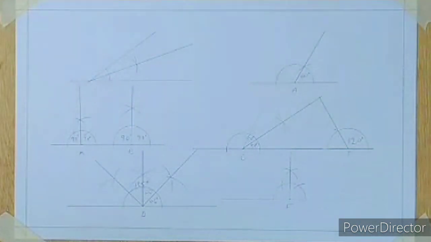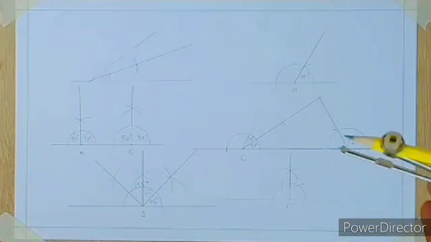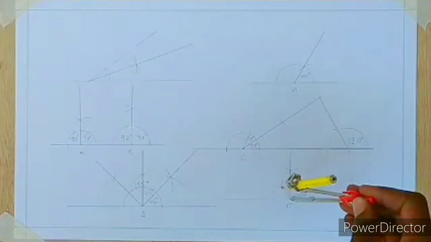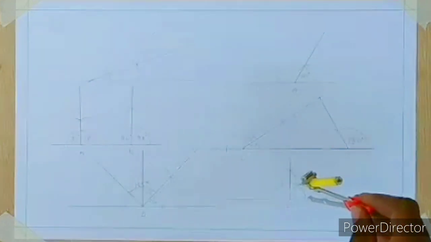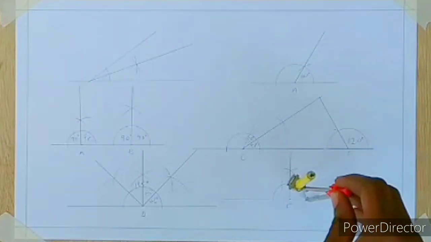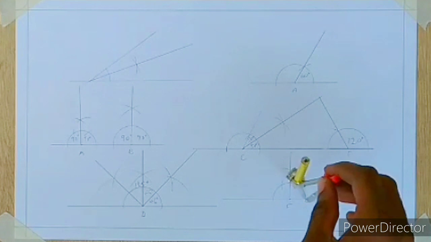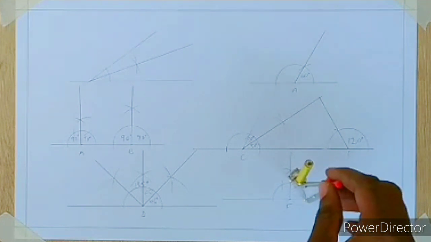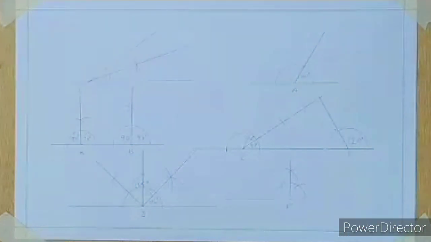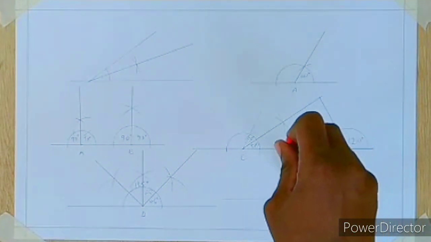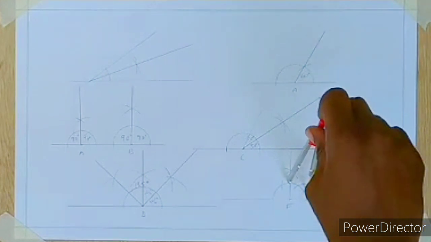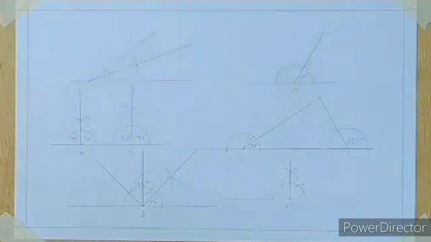Now we are going to divide it into 3 equal parts. Come with your compass again, and with the same radius as the same circle. Stand there with this arc. Then you come here. Make another arc here.